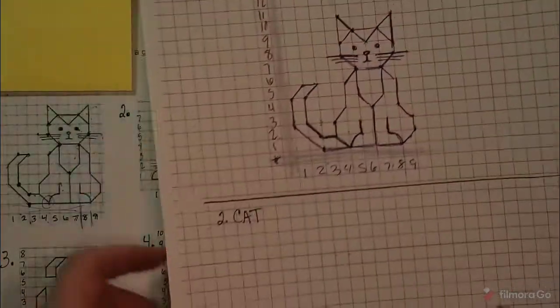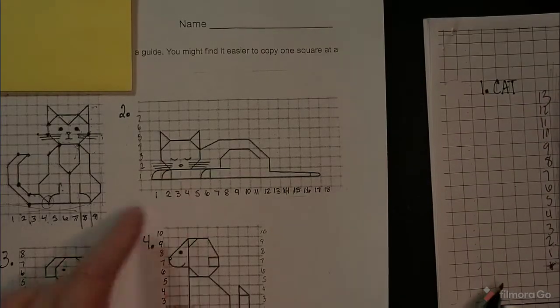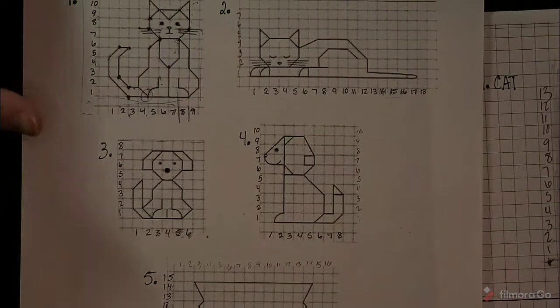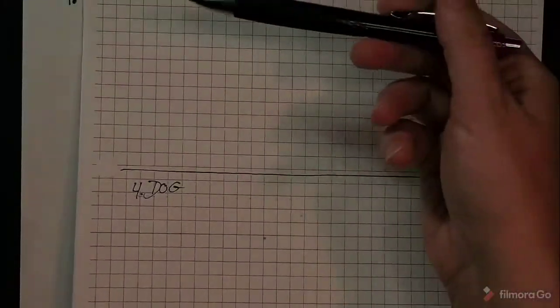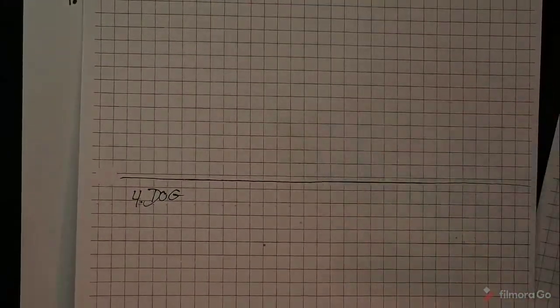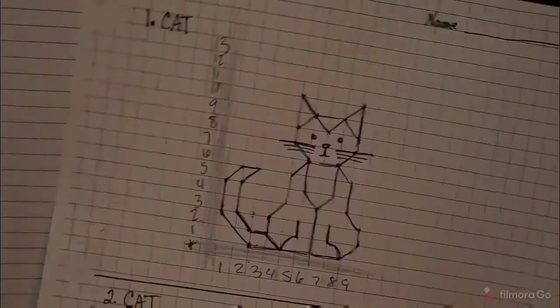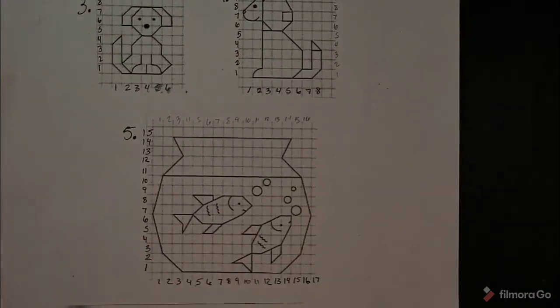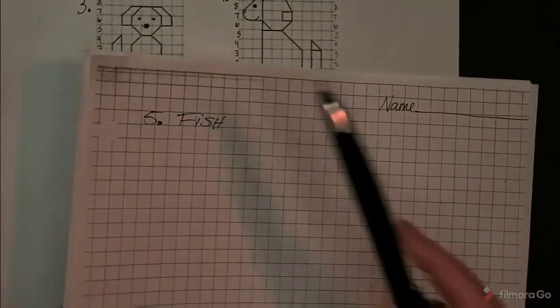Then you will draw number 2 down here, which draw the full grid out for that one. Then you will have the little puppies here. You will turn that and draw them on this one and this one. Still remember to make your number grid out like what we had done on the cat here. Then we have the fishbowl right here. It is numbered also. You will be doing it on this one that's labeled fish at the top of it.